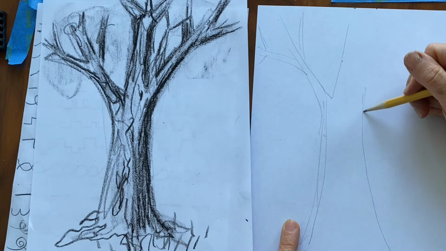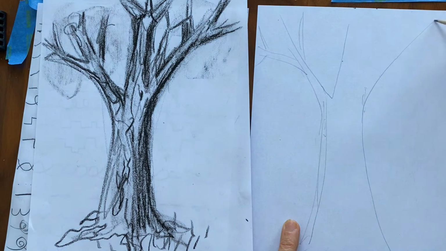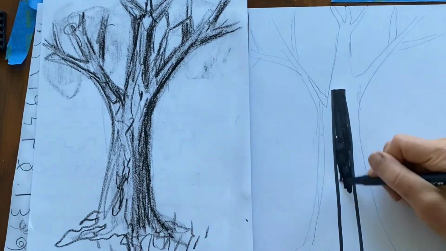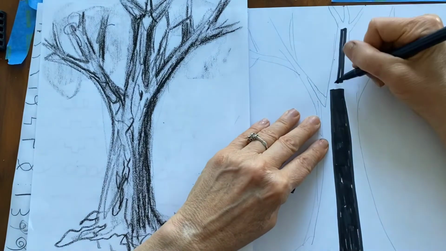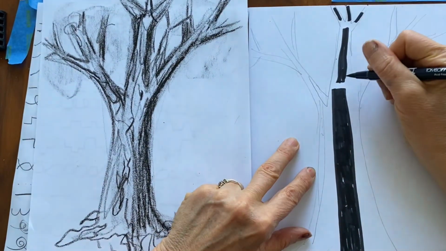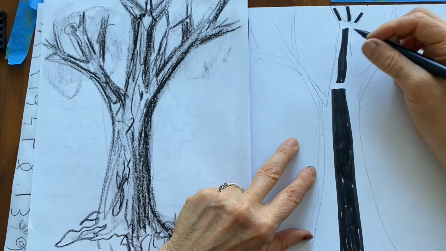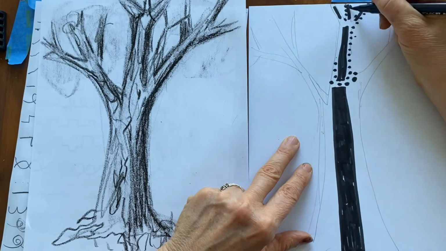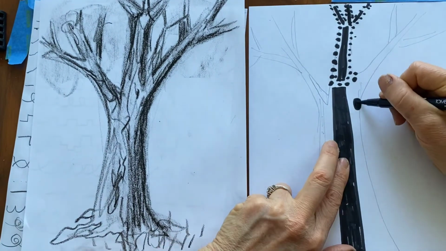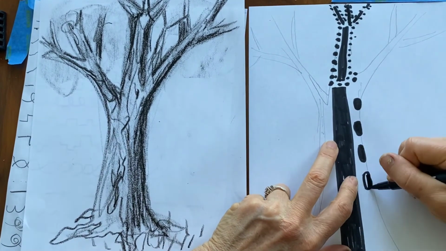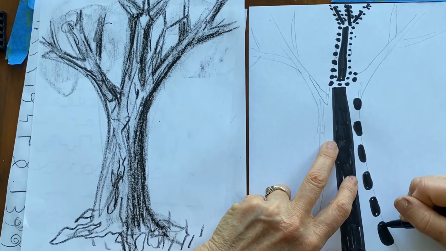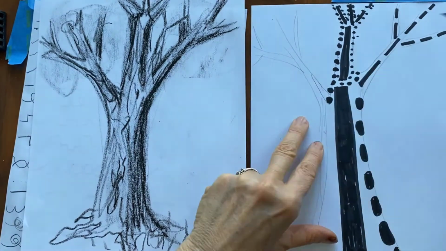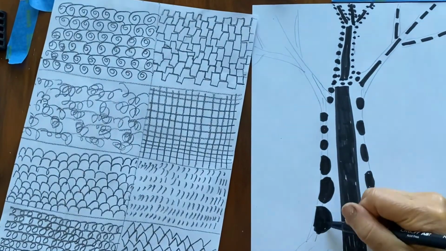I did a quick pencil sketch of my tree from observation. Then I decided to stylize my tree using dashed lines. And I'm using a black marker. You can use any drawing material you feel comfortable with. Oh, here comes a dotted line. And bigger dots. And more dashes. And more dots.